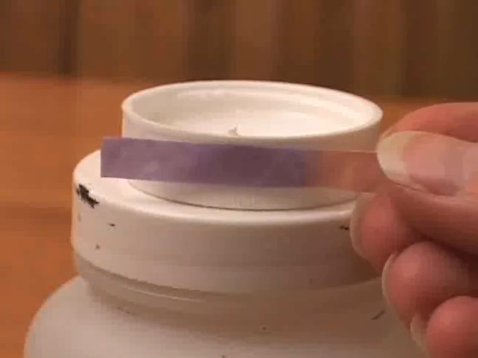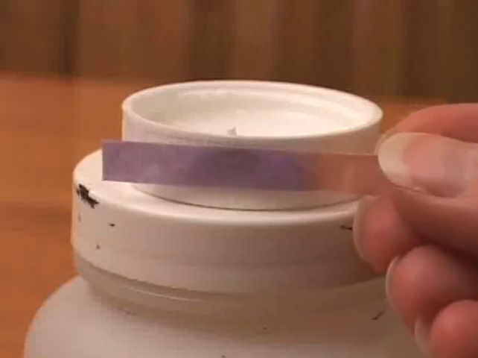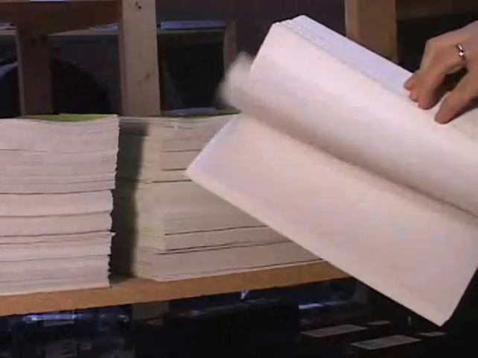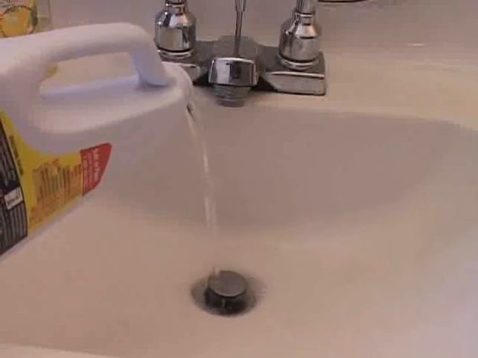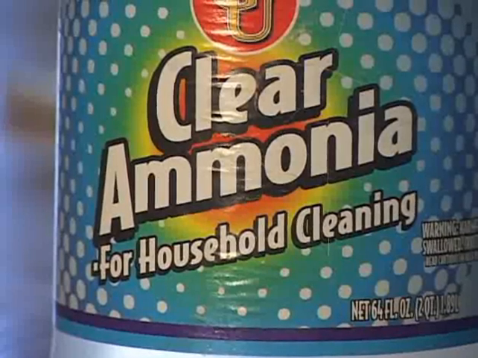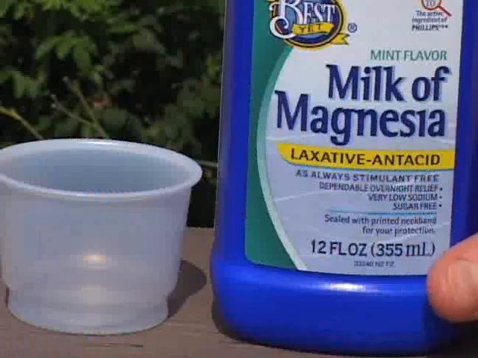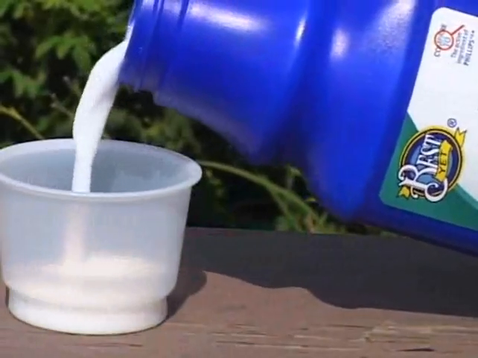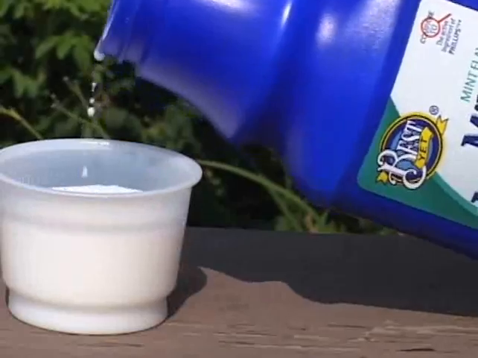Like acids, bases have many uses. Sodium hydroxide, for example, is used to make paper, soap, and is used in products to unclog drains. Ammonia, another base, is a common household cleaner. And magnesium hydroxide and aluminum hydroxide are used in antacids to treat heartburn.